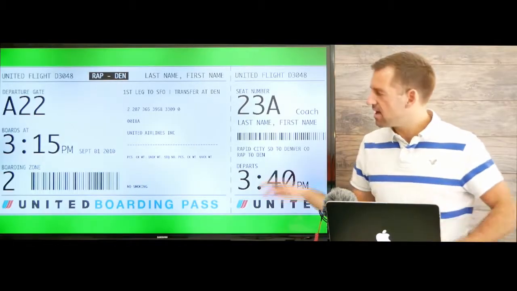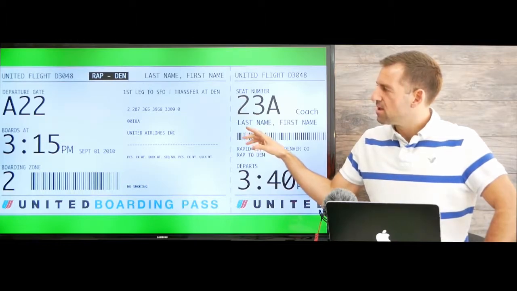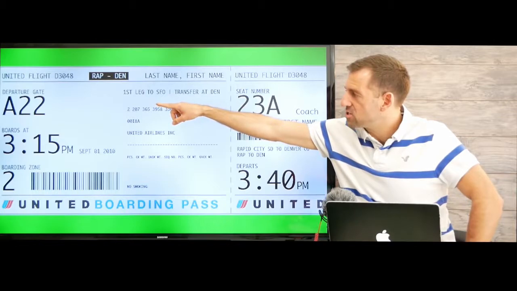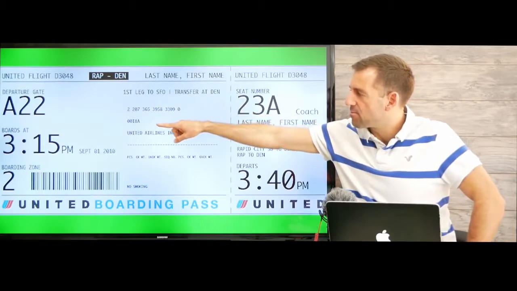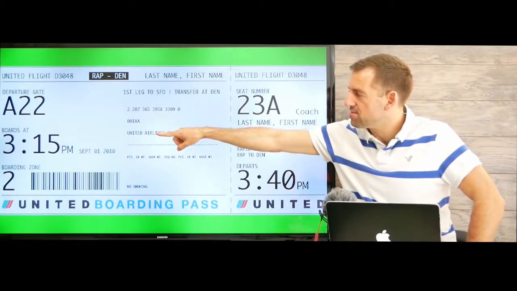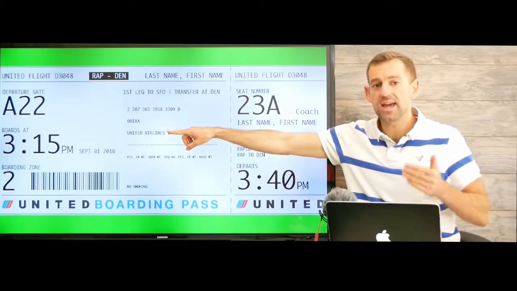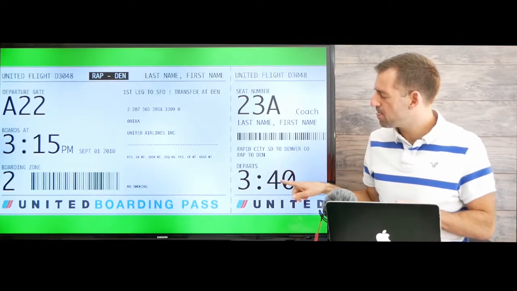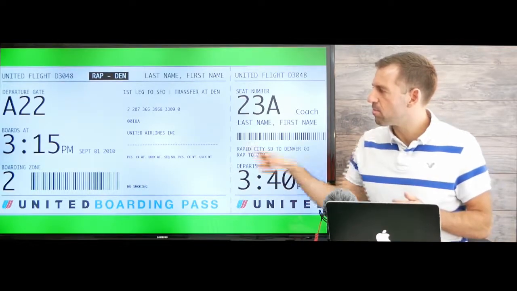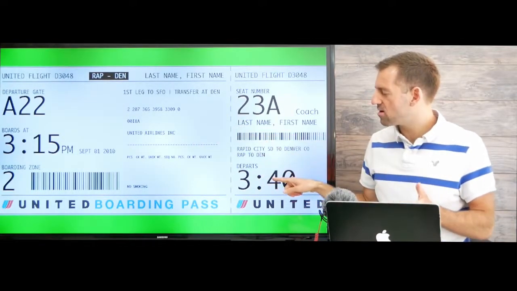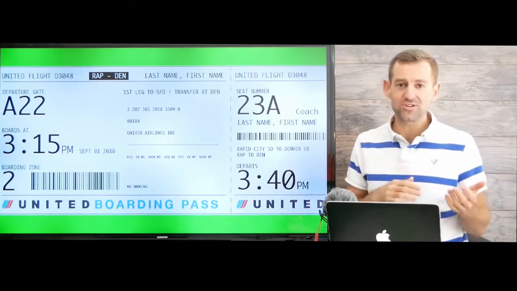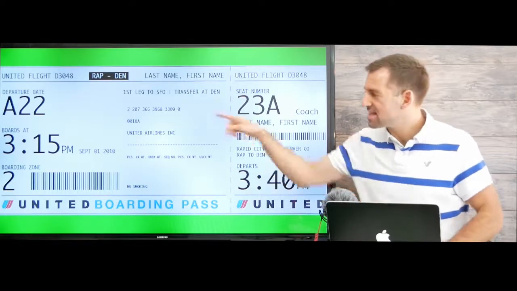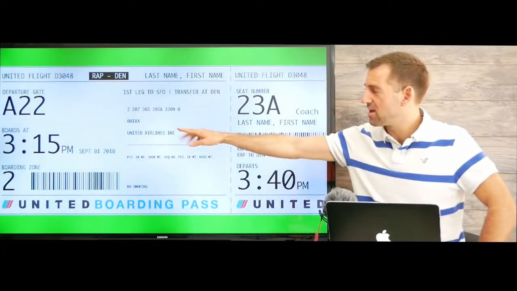So let's take a look at a boarding pass here. Here we have our departure gate, A22, and our boarding time is 3:15. That means the time we need to get on the plane. And here we have the departure time. Usually you need to board about half an hour before departure. This is actually the time that your plane is going to leave, but the boarding time is when you need to be ready to get on the plane.